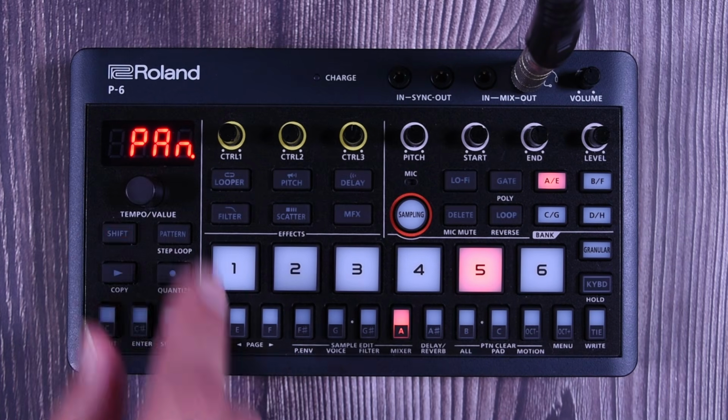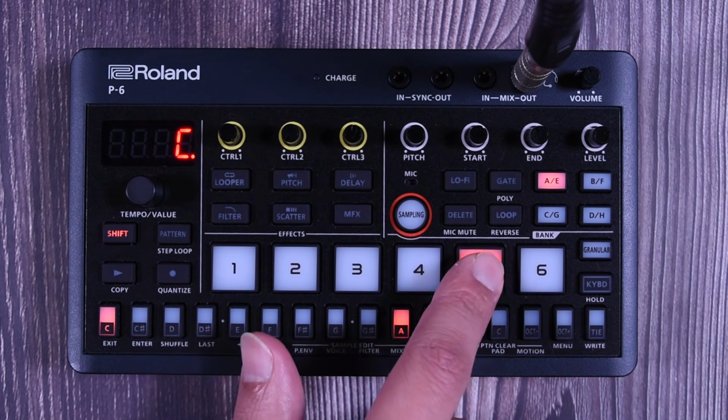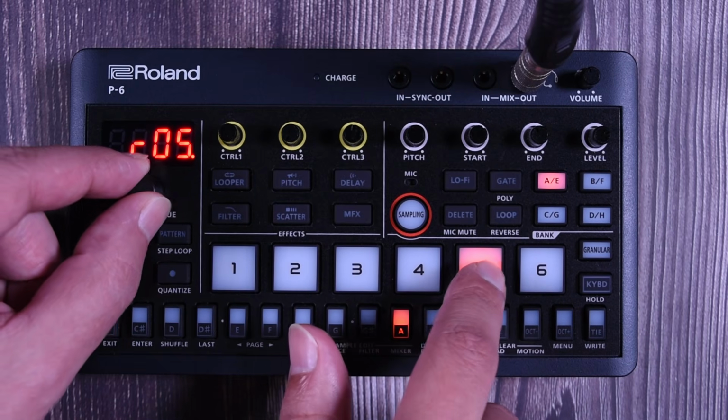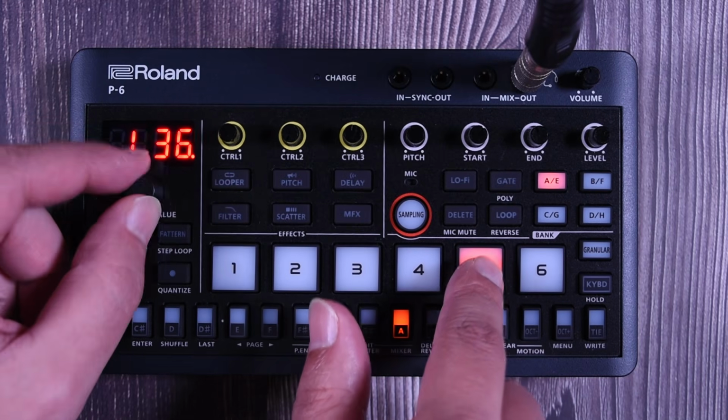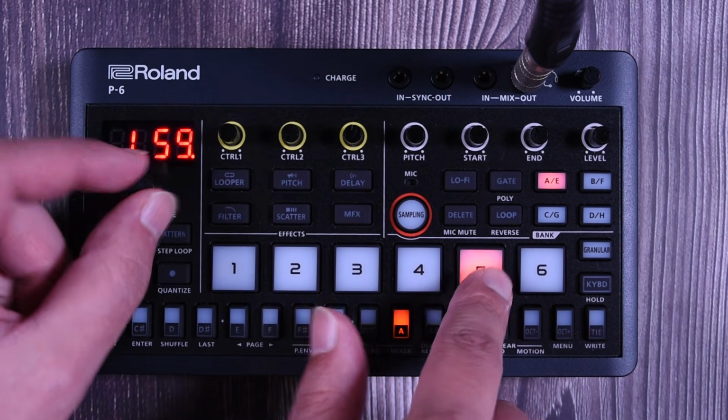And I'm going to go to the pan. And as you could guess, this one will do some panning. If I move it to the right, we have the sound on the right, or we have it on the left. Cool. So that's it.